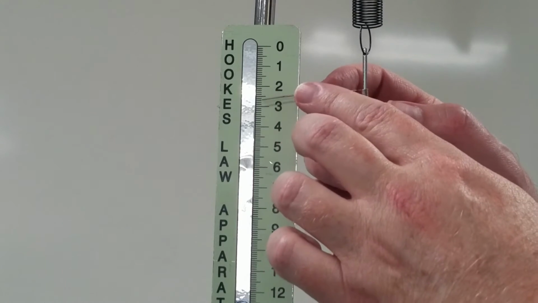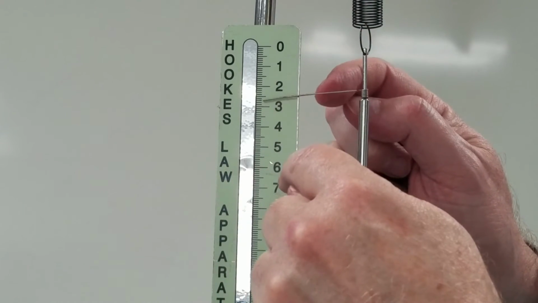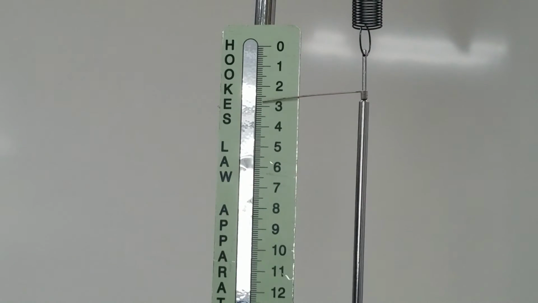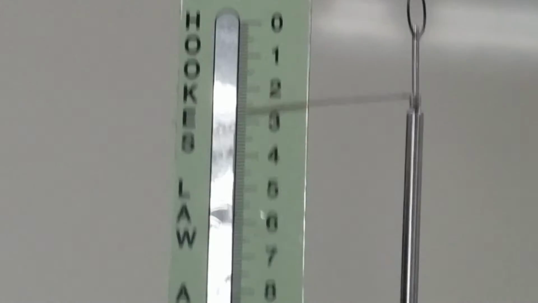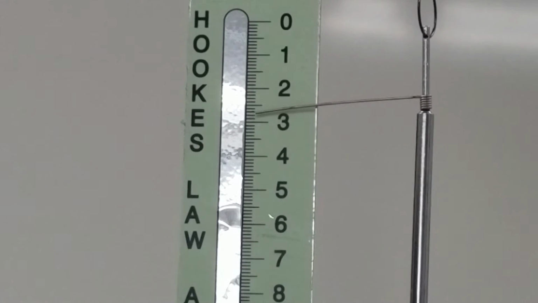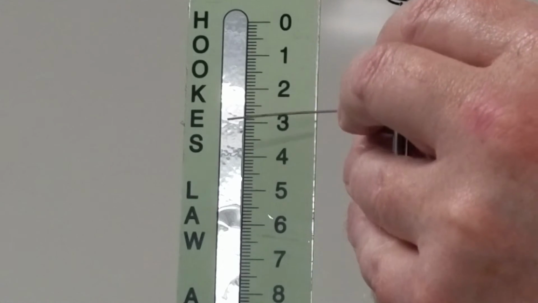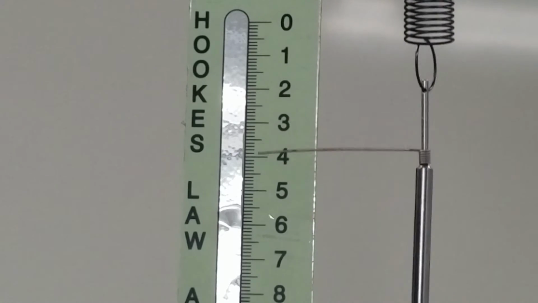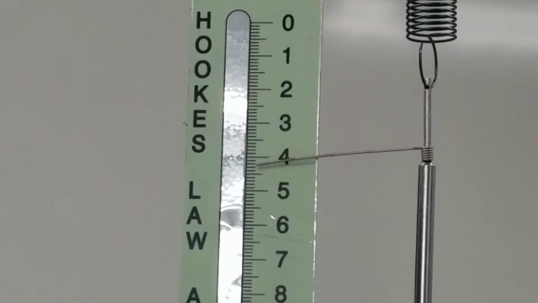We're going to use this wire up against that centimeter scale here to measure the stretch. And so that is the stretch. Let me zoom in a little bit more. For 100 grams. So let's add another 50 grams. There's the stretch with 150 grams.